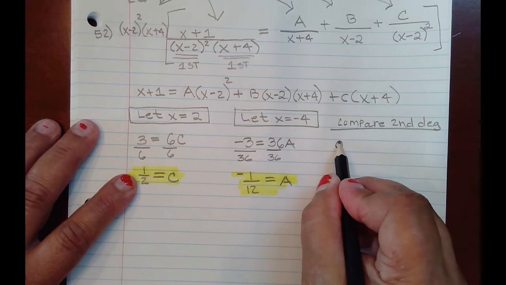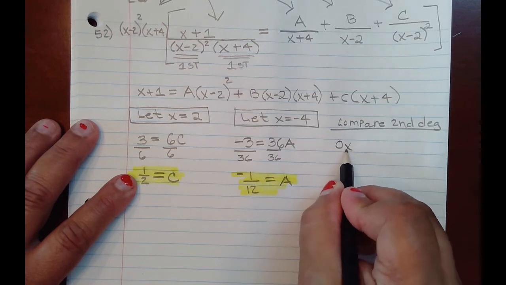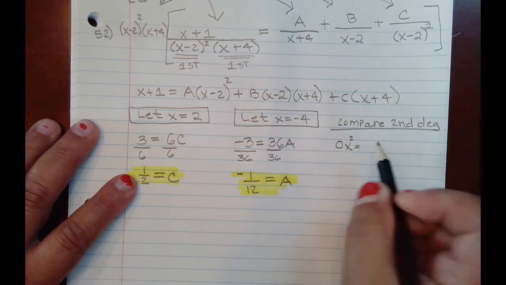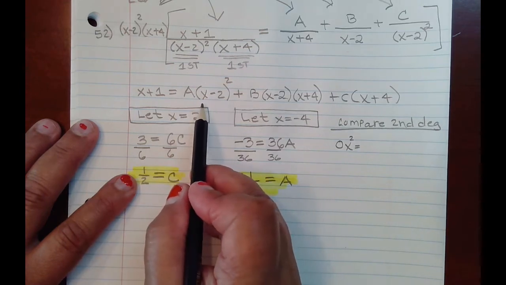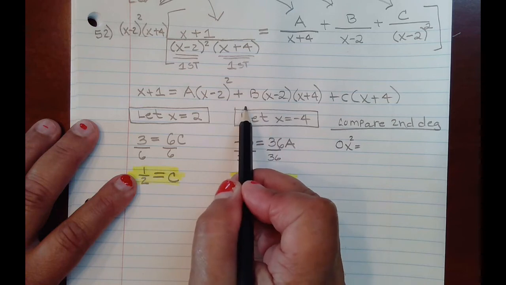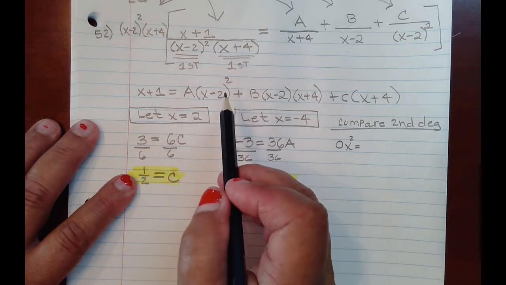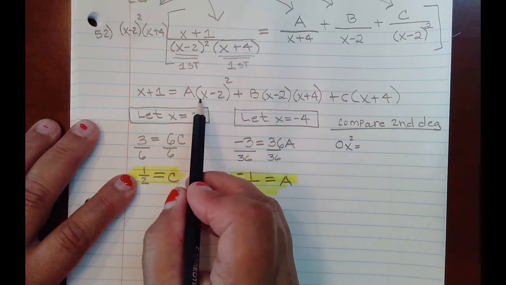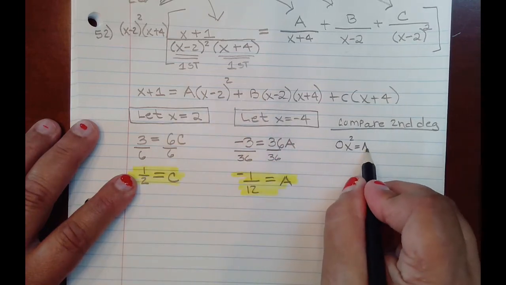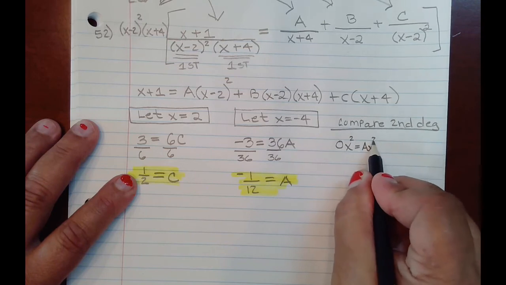That's the same thing as saying I have 0 of this particular term. When you get over here, if you were to FOIL this out, you'd have x plus 2 times x plus 2, and that very first product would be x squared. You don't need to get the rest of the terms. Just x squared times A is Ax squared.